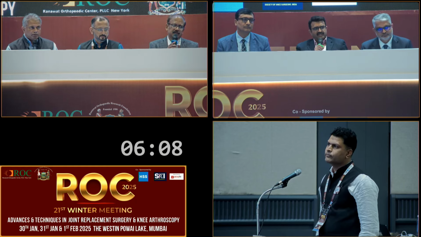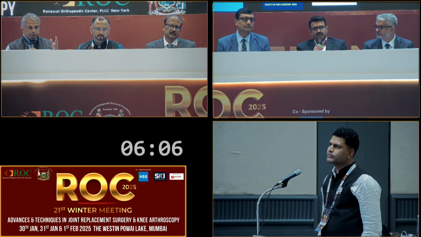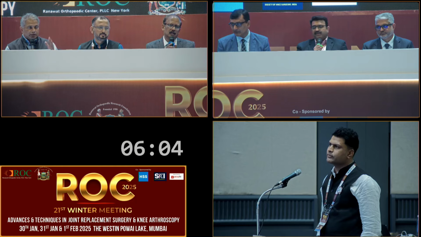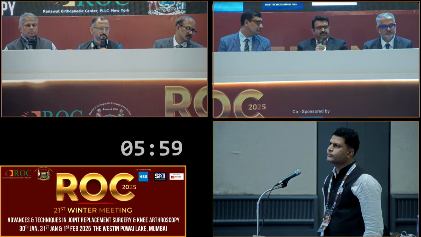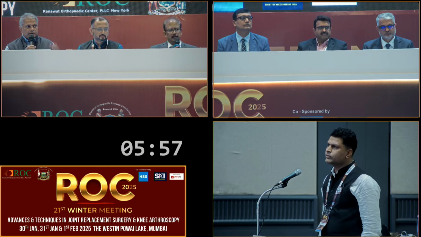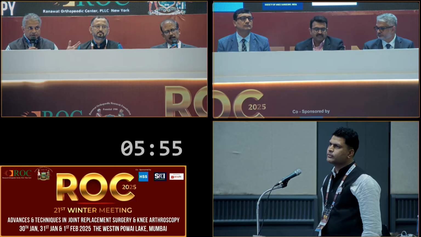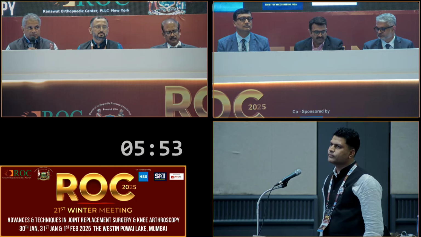Patella always likes a varus alignment. So the moment you bring them to valgus, they are not happy. That's when you need to do a lateral lengthening, lateral release, or maybe do a distal biplanar osteotomy to change the patella height at the same time. That's where the planning is very important. As Nilesh has said, failing to plan is planning to fail.